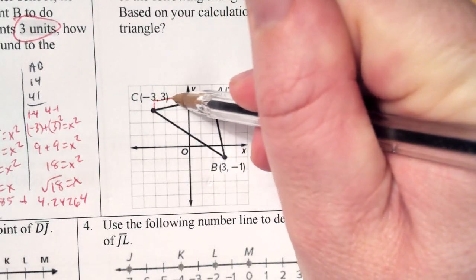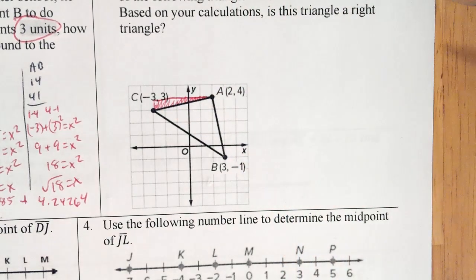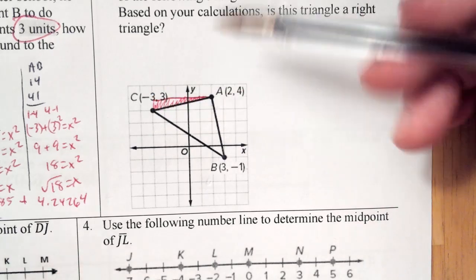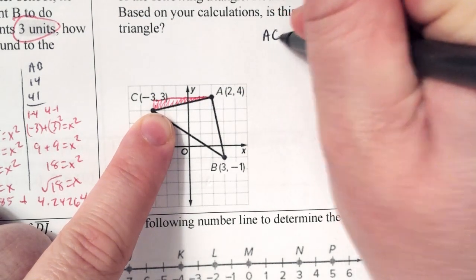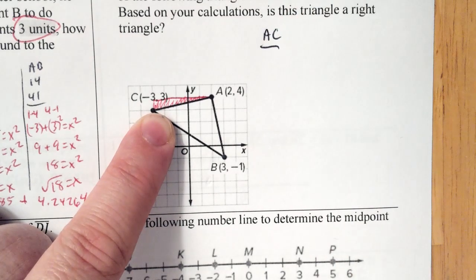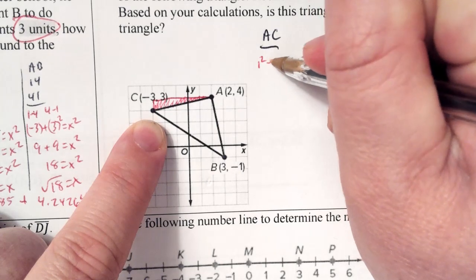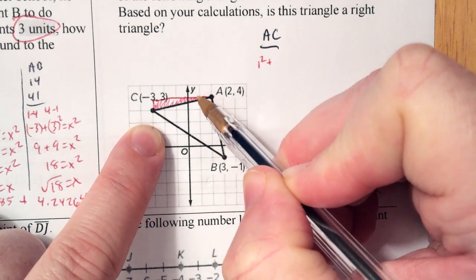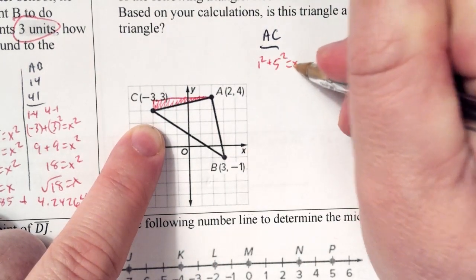So if we do the Pythagorean theorem here, remember, always go from the dots to the corner. Going from A to C, or C to A, however you want to do that, that would be 1 hop plus, and you always want to start at the dot, so that would be 1, 2, 3, 4, 5 hops equals x squared.